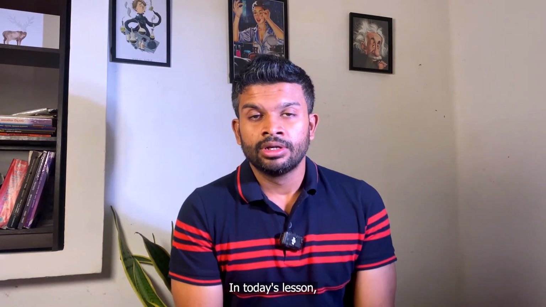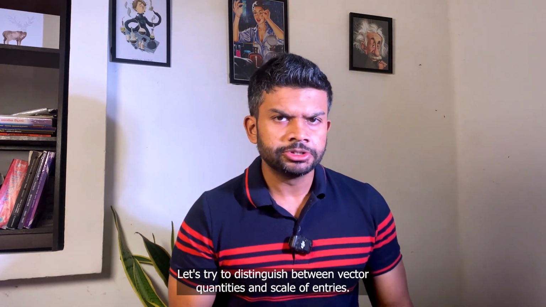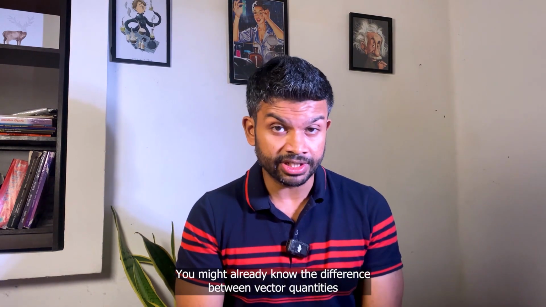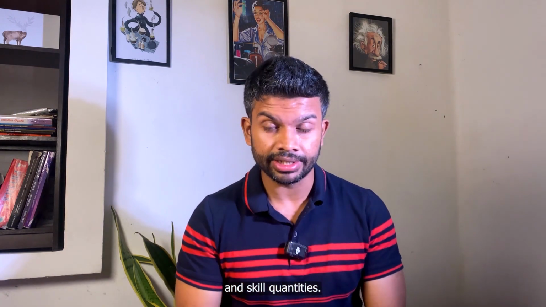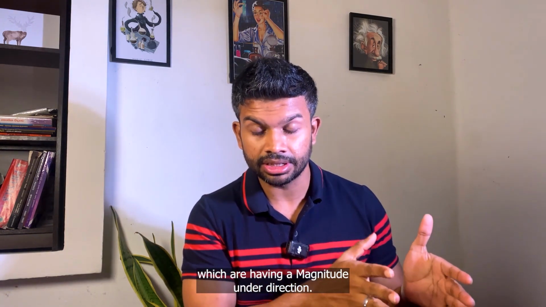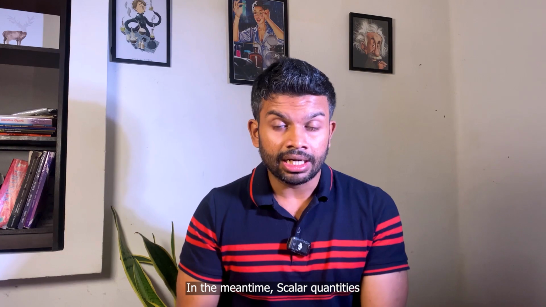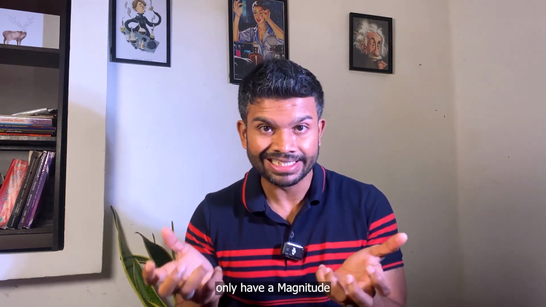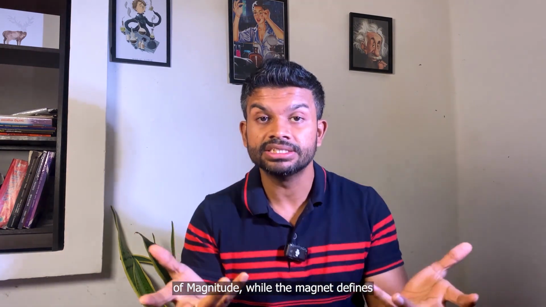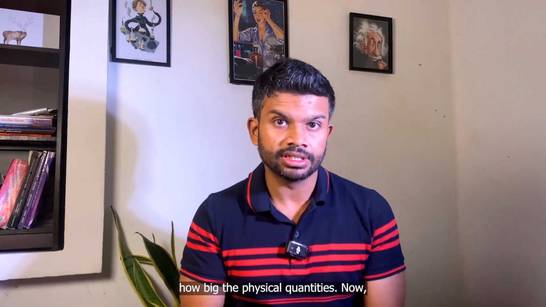In today's lesson, we are going to dive deep into vectors. Let's try to distinguish between vector quantities and scalar quantities. You might already know the difference between vector quantities and scalar quantities. Vectors are the physical quantities which have a magnitude and a direction at the same time. Scalar quantities only have a magnitude. The magnitude defines how big the physical quantity is.